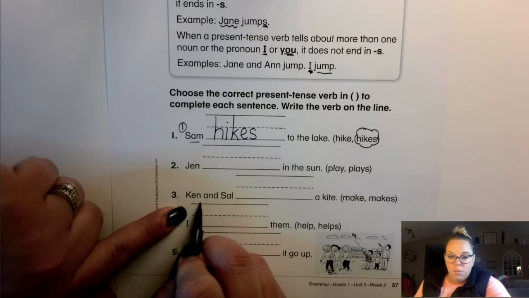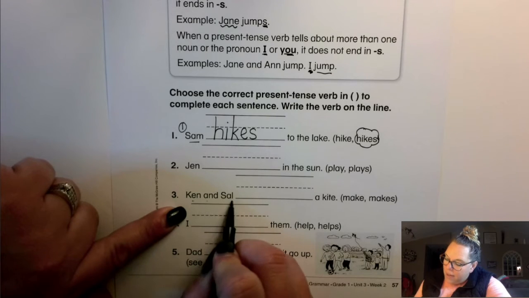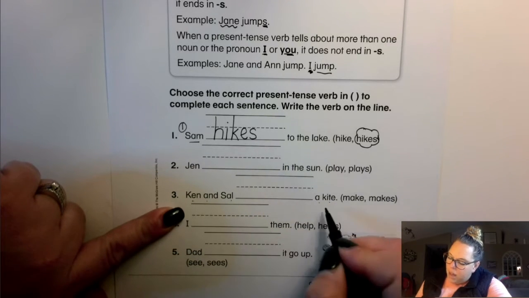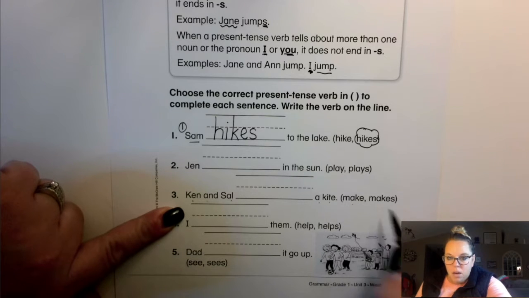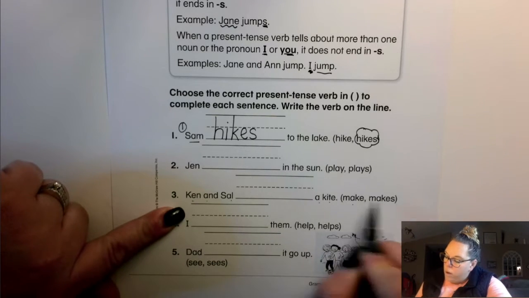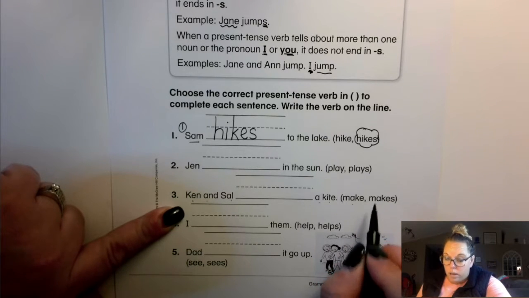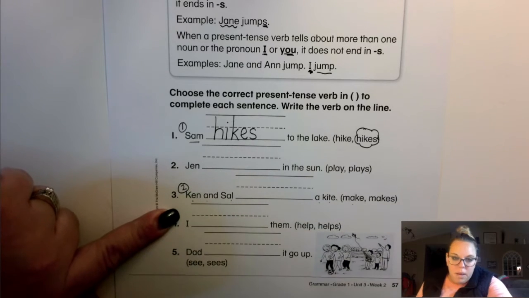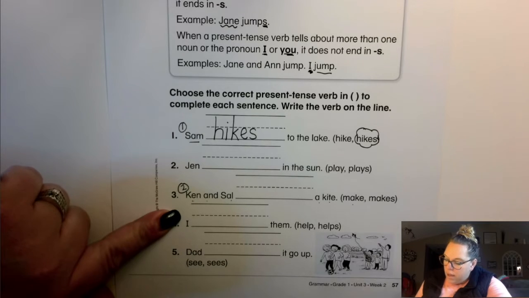Okay, number 3. Ken and Sal, a kite. We have make or makes. Who is making something? One person or more than one? Ken, Sal. That's two people. When it's two people or more, it's not going to end in S. That's what it said.